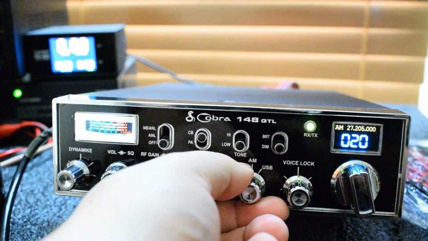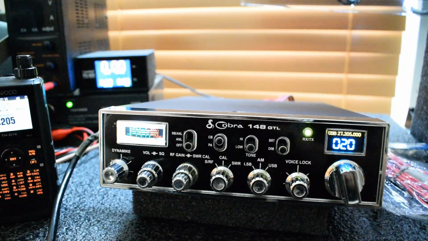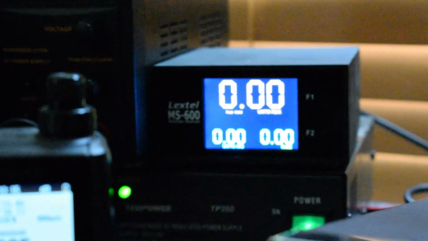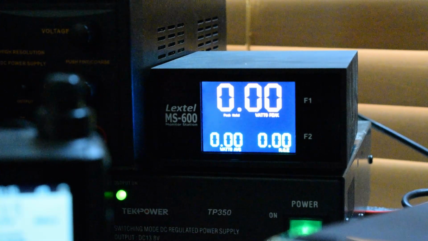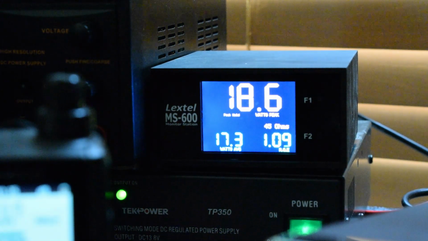You know what I'm thinking? This radio will be real good with linear. But then that's not up to me, right? Let's do this. USB. About the same thing on USB.